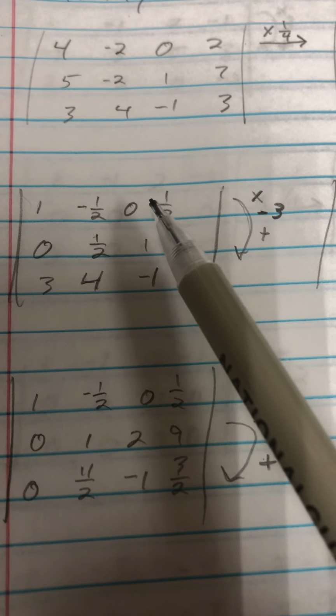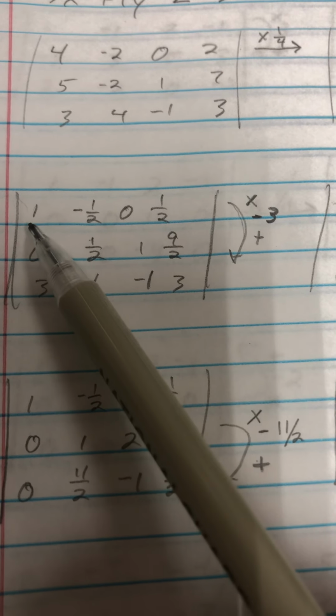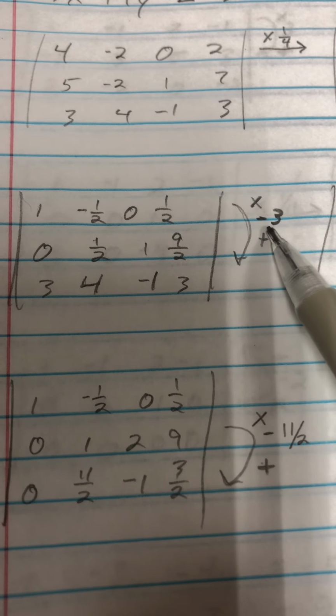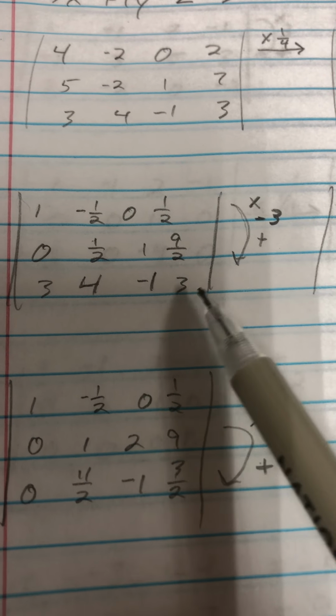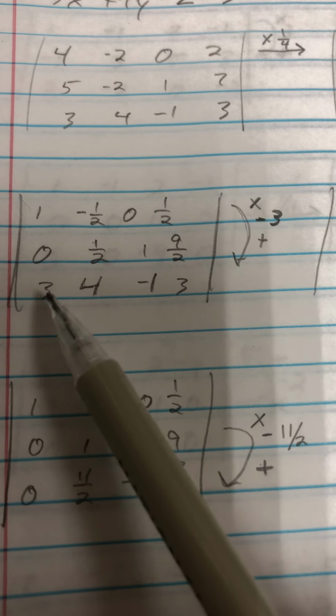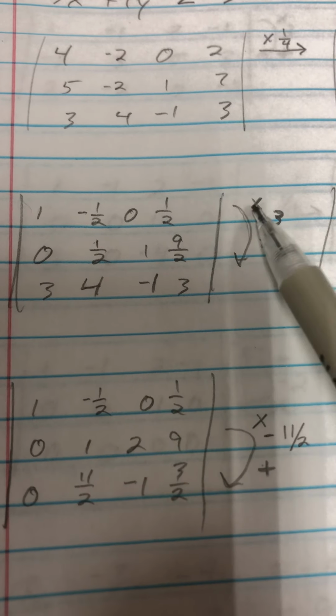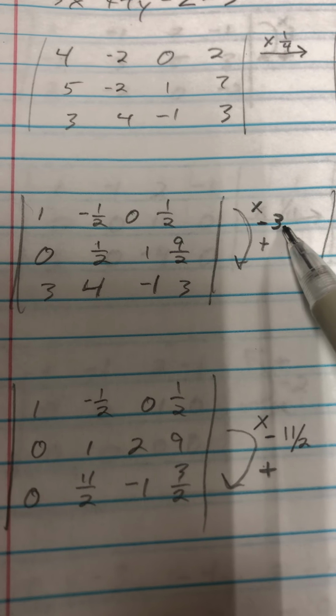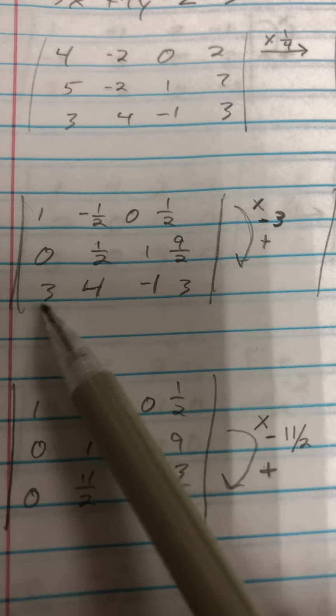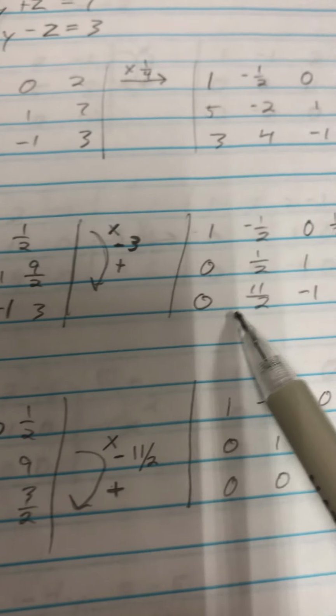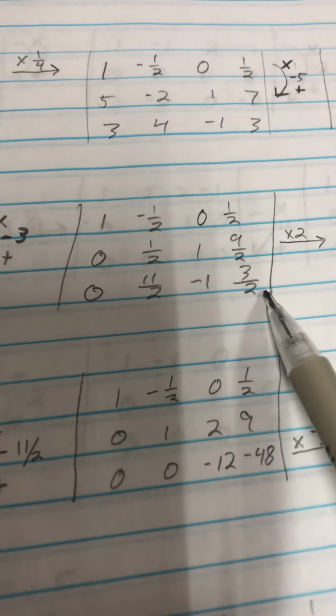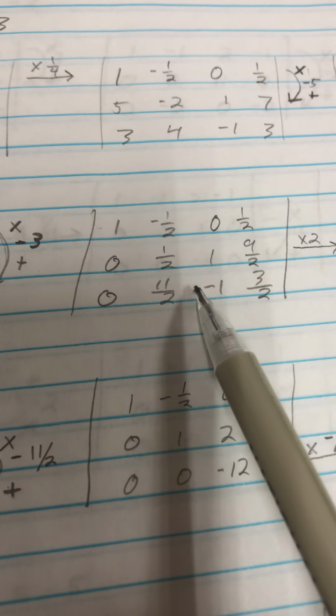Okay, and then after copying it, I multiplied this row by a -3 and added it to the third row because I want this to be 0. So 1 times -3 is -3 plus 3 gives me a 0 down here, and here's my answer to that whole row. Everything else stayed the same.